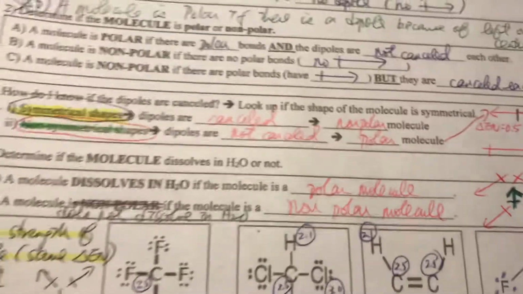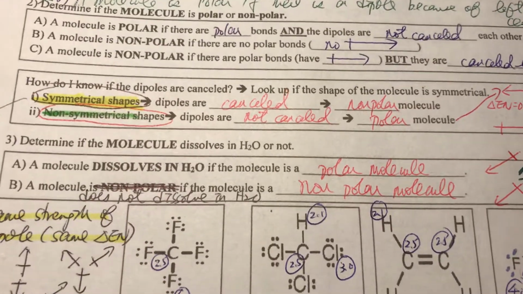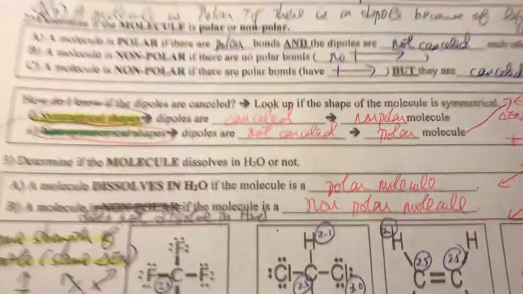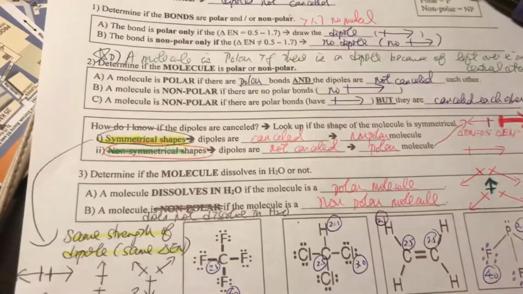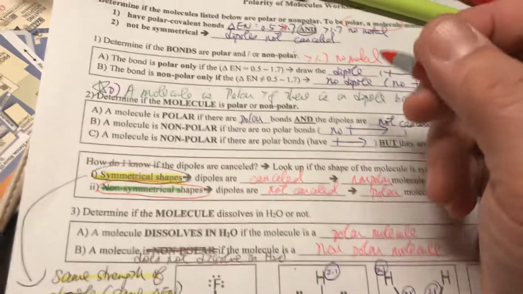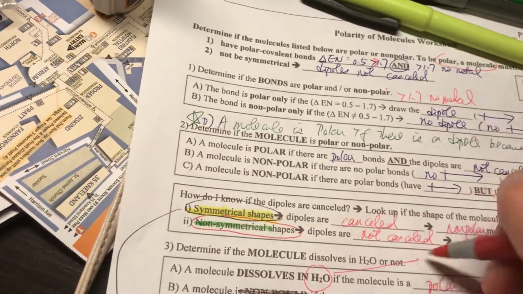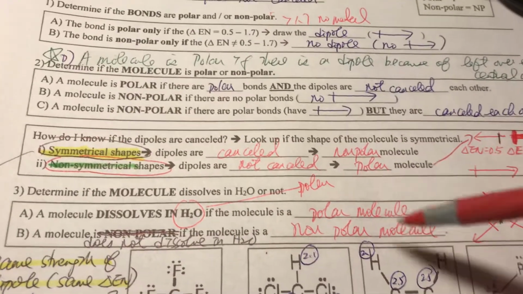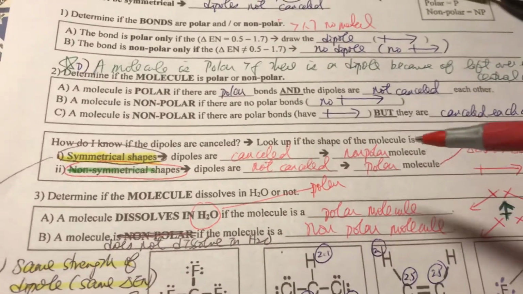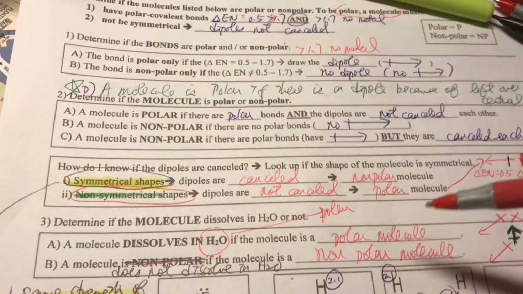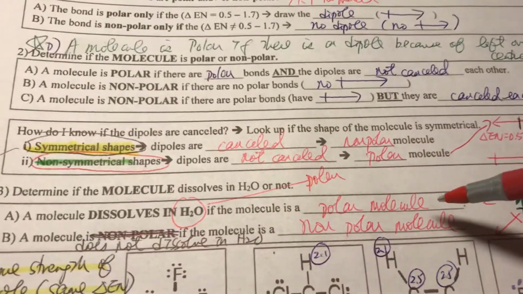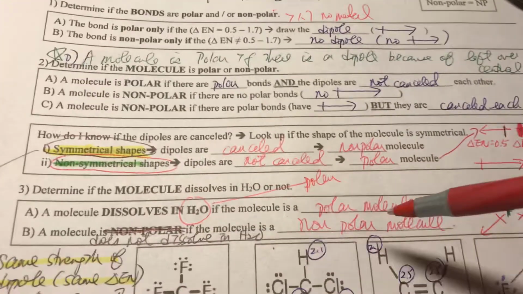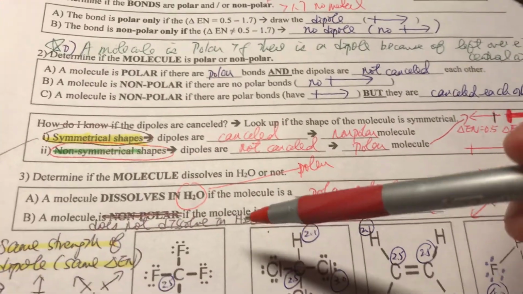And then finally, I can tell if the molecule dissolves in water or not. The molecule dissolves in water if the molecule is a polar molecule. Right? If the molecule is a polar molecule, it will dissolve in water because water itself is also polar. Now we have a policy: polar like polar, non-polar like non-polar. So if a molecule is a polar molecule, it will dissolve in water because water is polar. And if the molecule is a non-polar molecule, it will not dissolve in water.